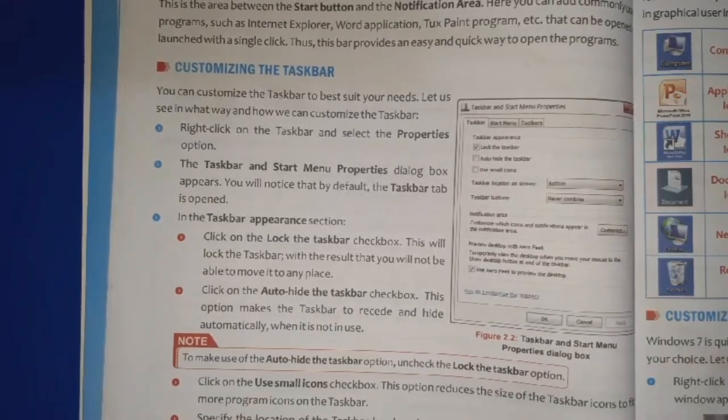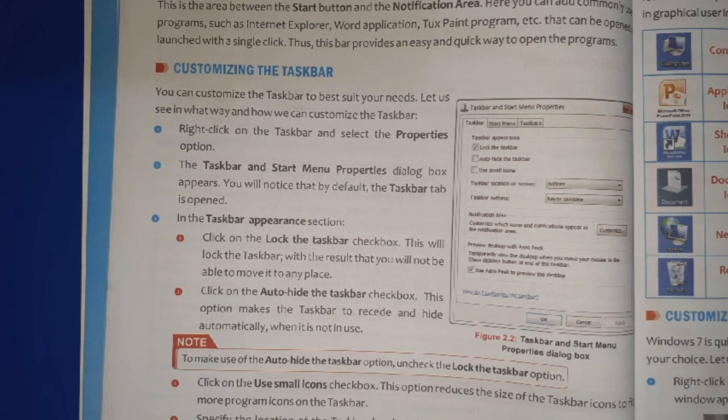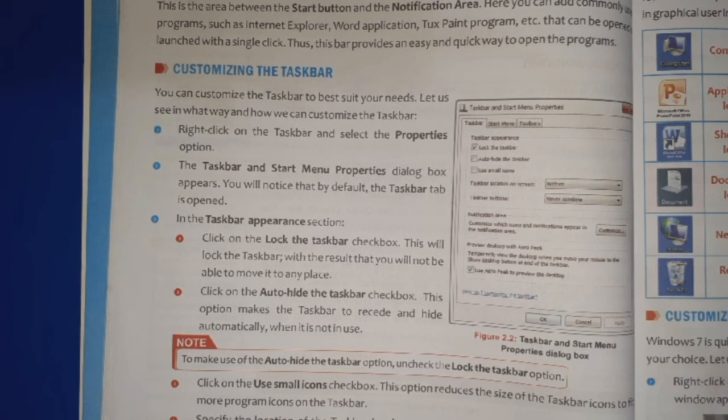For that, we can right click on the taskbar. Then we can go to the properties option. After that, the Taskbar and Start Menu dialog box appears. Understood? There you may notice that there is the option of default.